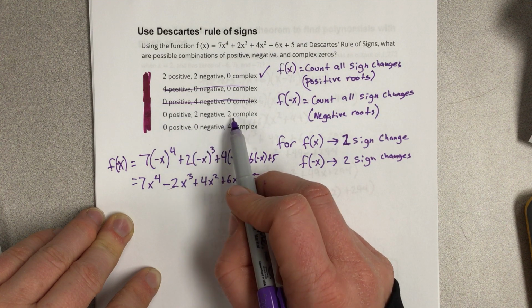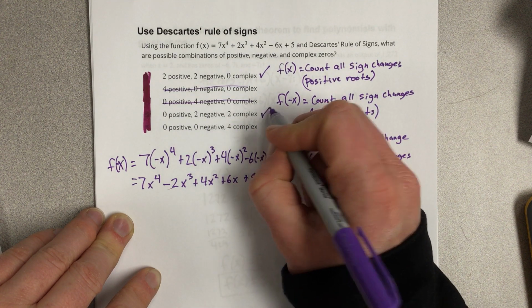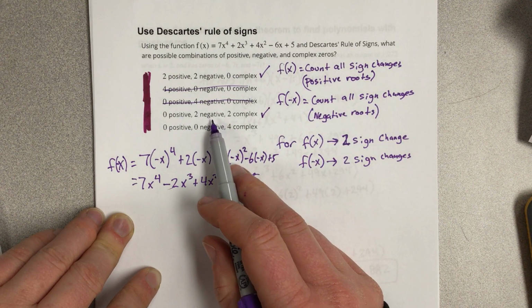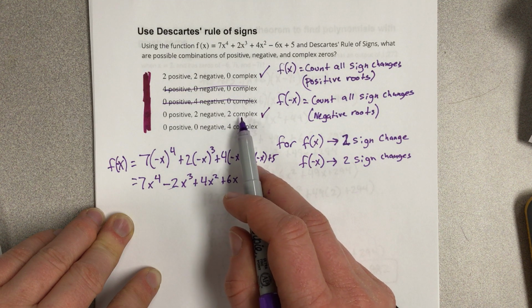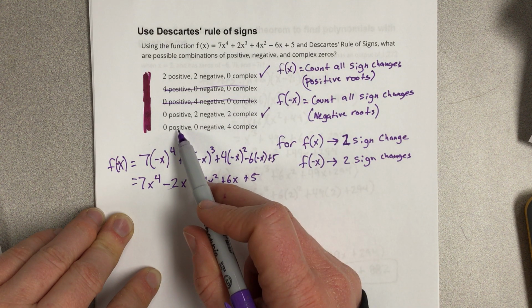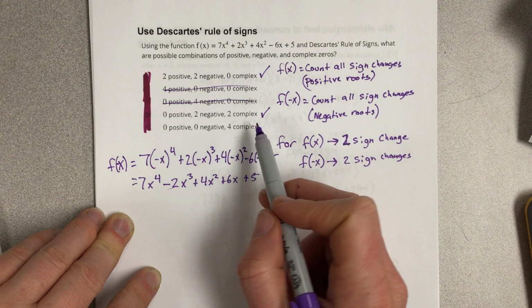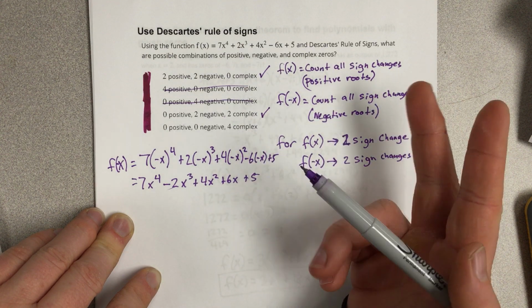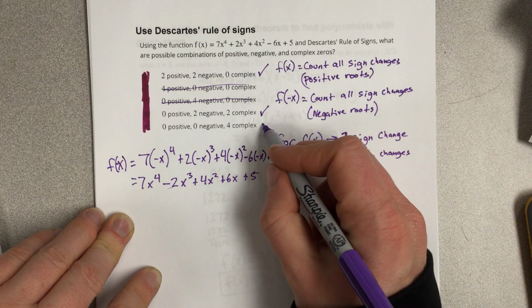We could have 2 negative, 2 complex. Yeah, we could have that, right? Because we could have 2 negative and then 2 positive complex numbers. And we could also have 4 complex numbers, because the complex numbers could have 2 positives and 2 negatives. So this is also an option as well.